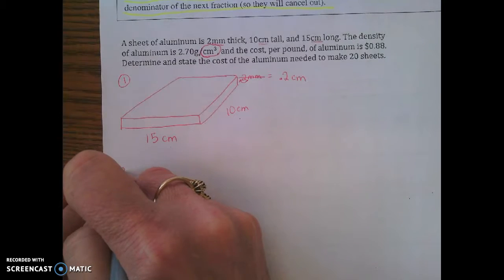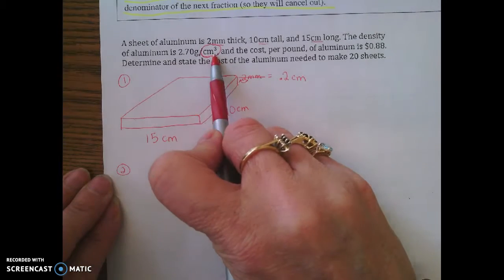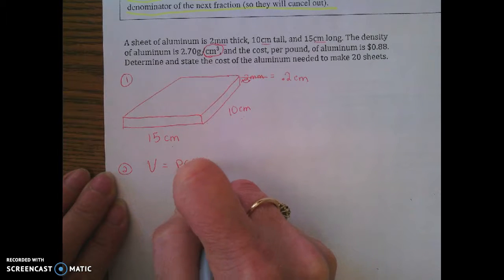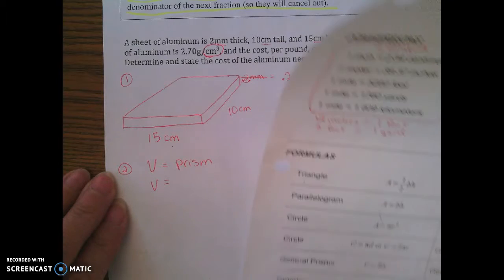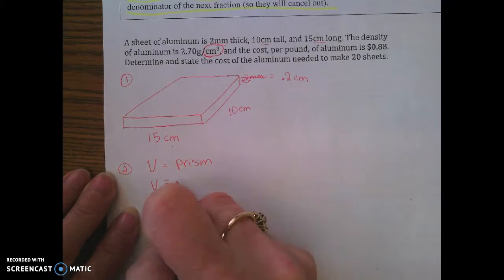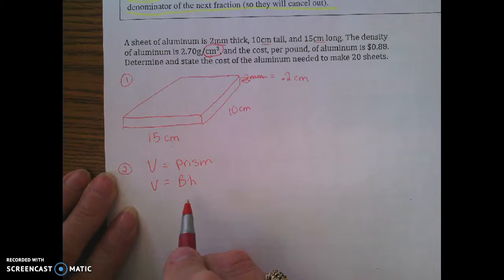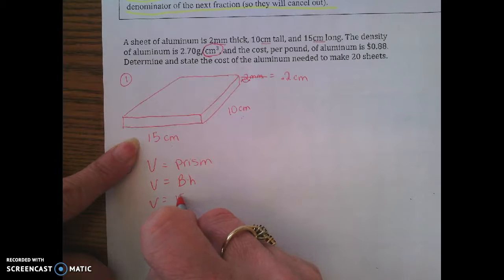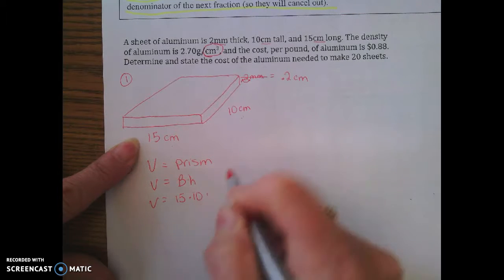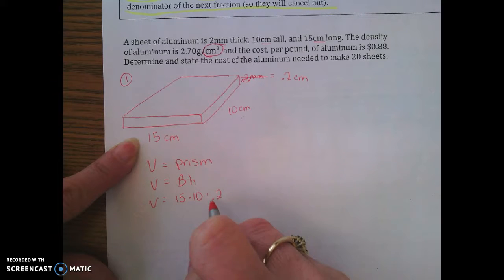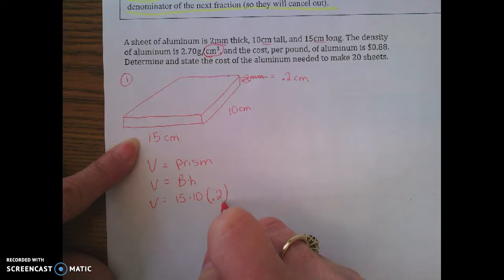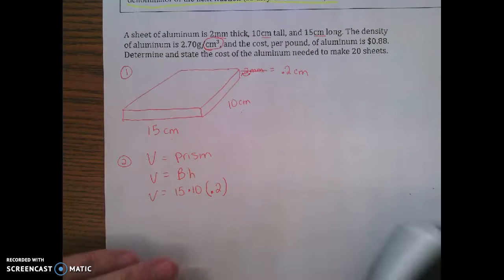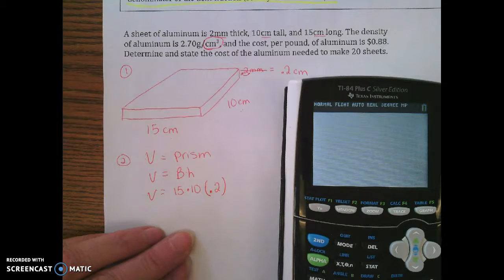Second step is you're going to then find the volume because centimeters cubed is volume. So this thing is a prism. So the volume of a prism, getting it off my reference sheet, is capital B times h. So this is a rectangular prism. So for the volume, you need your length times your width. So we need 15 times 10, and then the height of this is our 0.2. I'm going to put that in parentheses because I don't want my multiplication dots to get mixed up with my decimal.